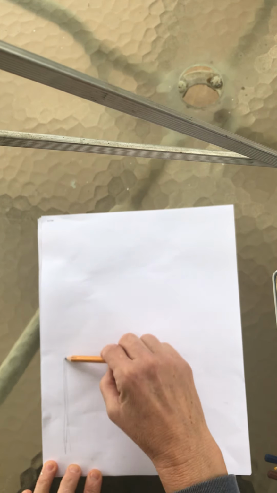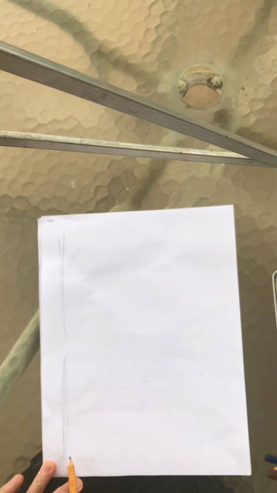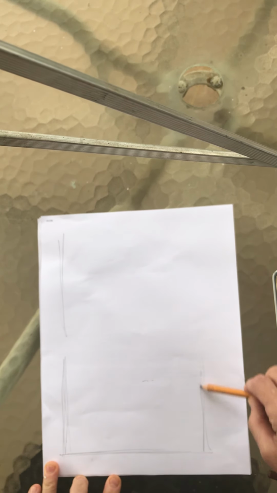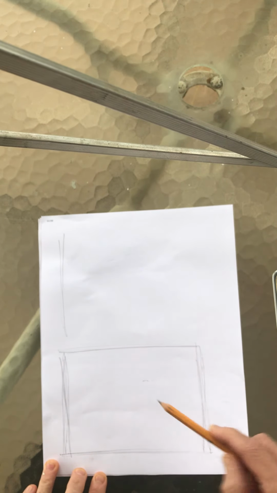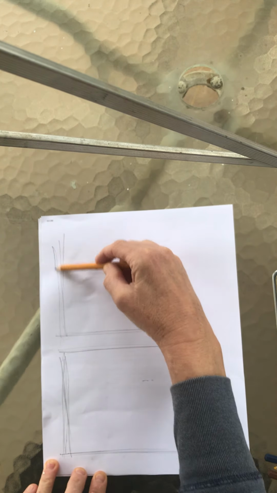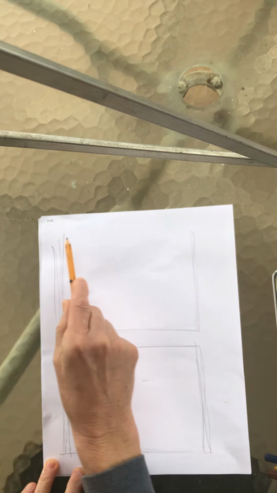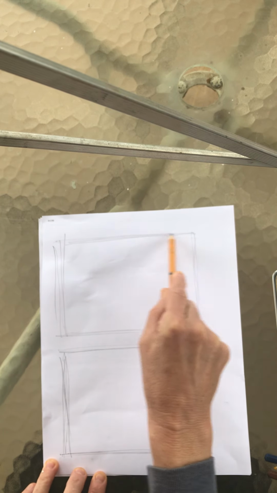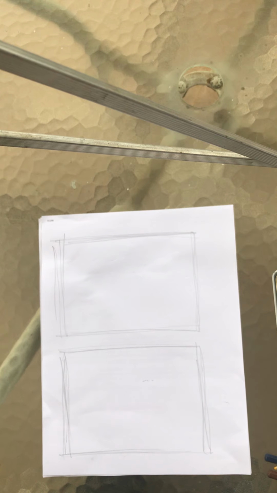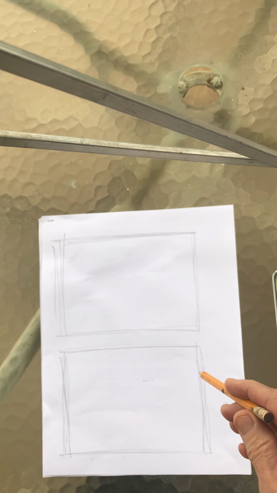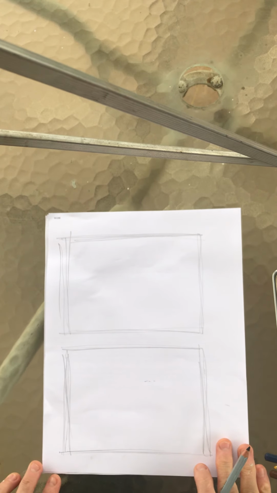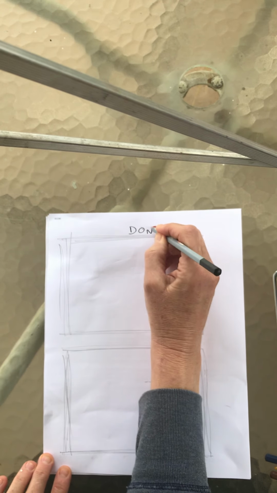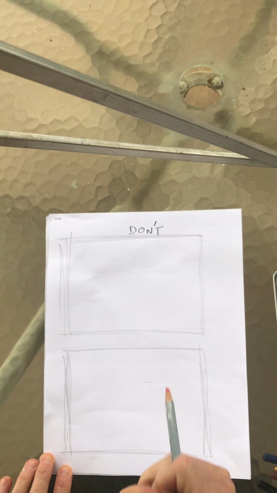So let's say you're doing, I'll just do regular rectangles because usually that's the format of a canvas or a board or a piece of paper. They're not usually square. They're not usually long. So I'm just making basic rectangles. On the top, I'm going to do the don't. On the bottom, I'm going to do the do. And if you want to keep this picture handy, it'll help throughout your design. So this is the don't, and this will be the do.